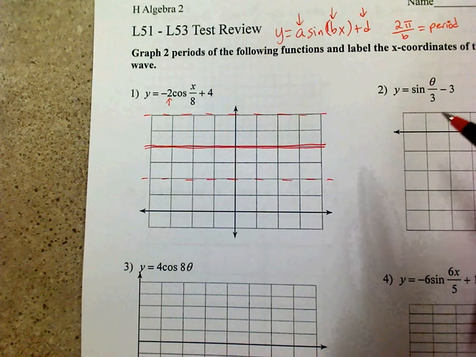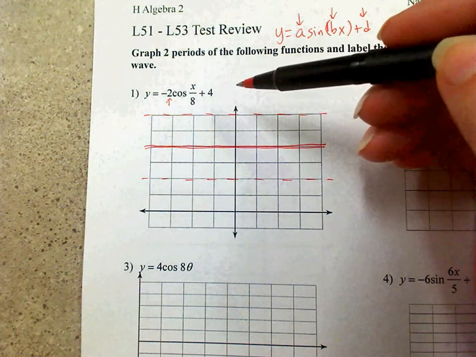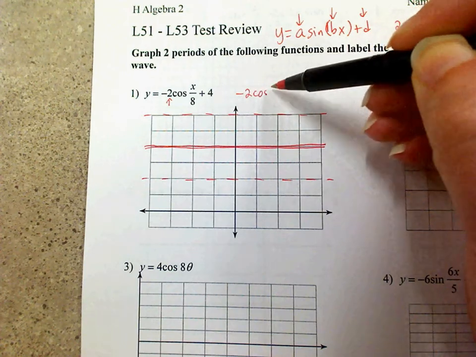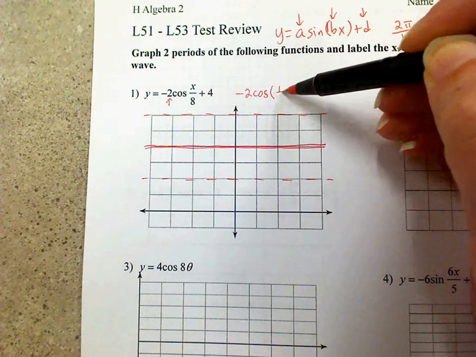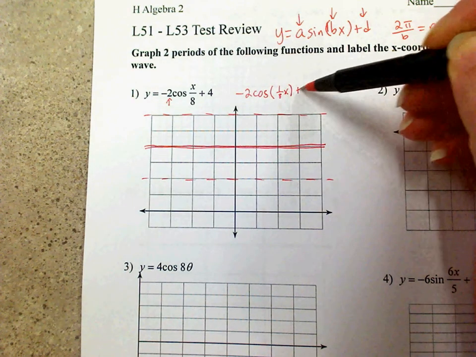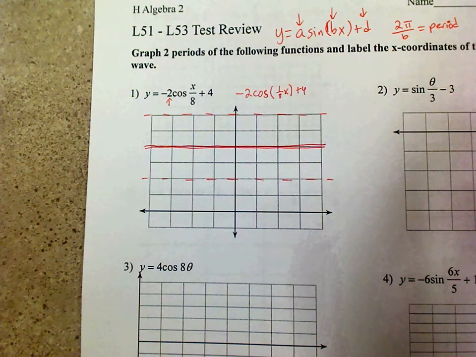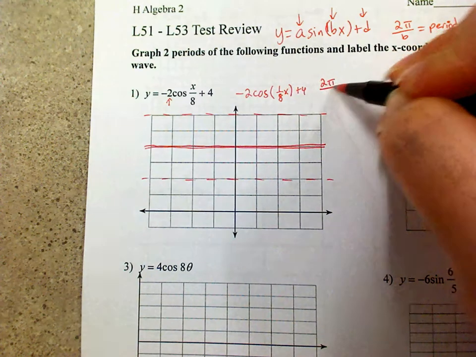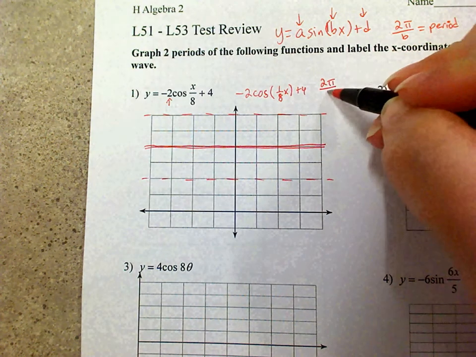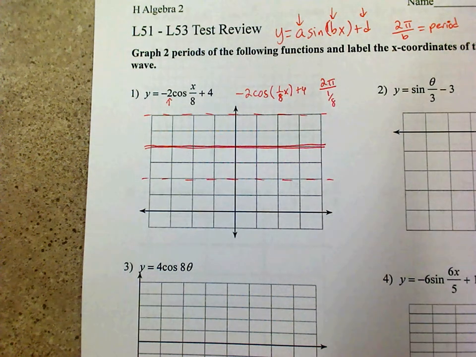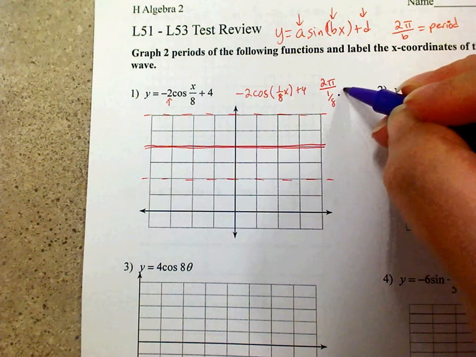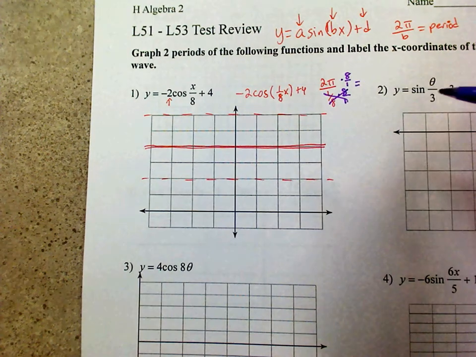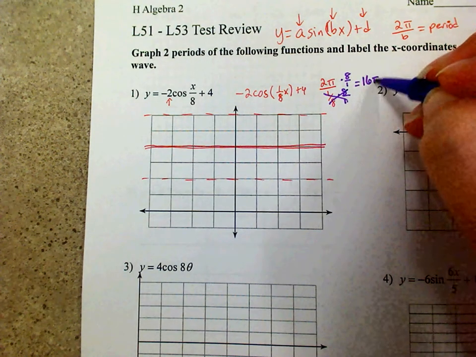Okay? So in this case, B is the number in front of x, and so if I were to rewrite this, -2 cosine of 1/8 x plus 4, then I can clearly see that B is 1/8. So if I want to find the period, I divide 2 pi by B, 1/8. And dividing by 1/8 is the same thing as multiplying by its reciprocal, 8 over 1. And 2 pi times 8 is 16 pi.